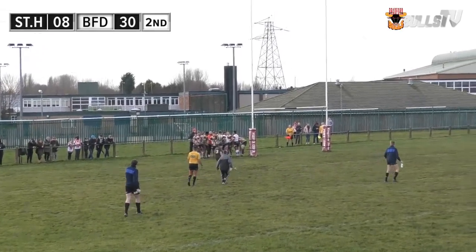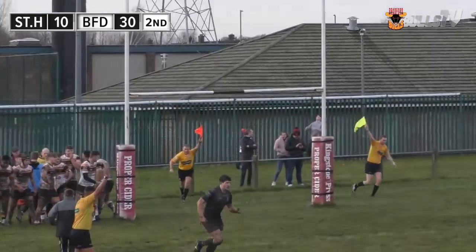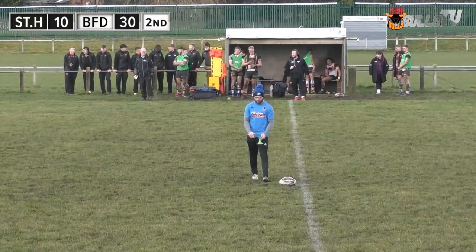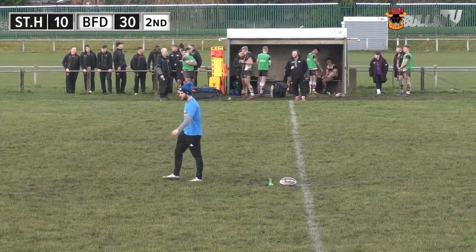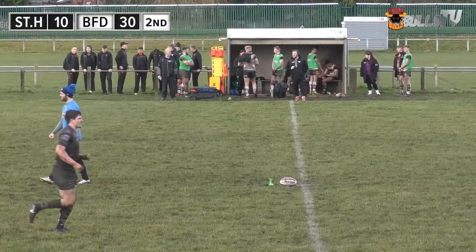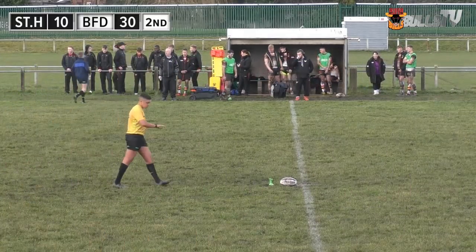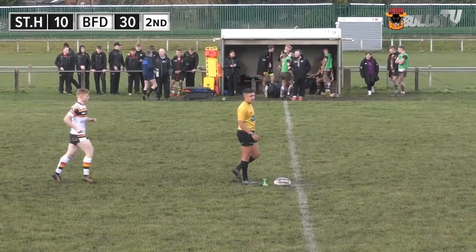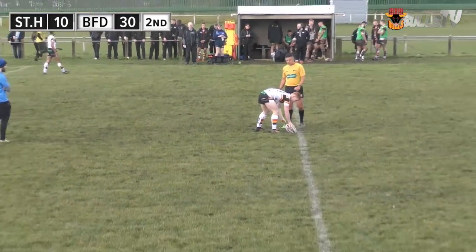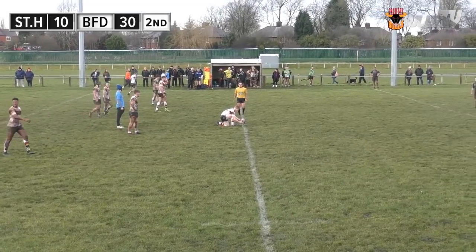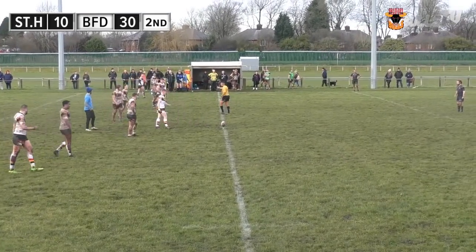The conversion attempt will come quick and fast from Callum Hazard, taking over from Jack Wellesby. So the try scored by Christian Kellett and converted there by Callum Hazard, and the gap back down to 20. St Helens 10, Bradford Bulls 30 here in the pre-season fixture.